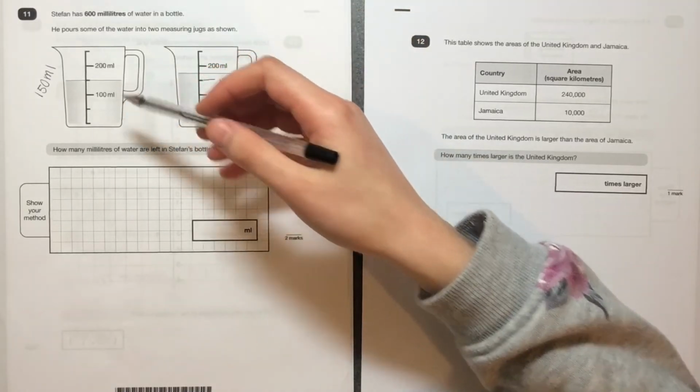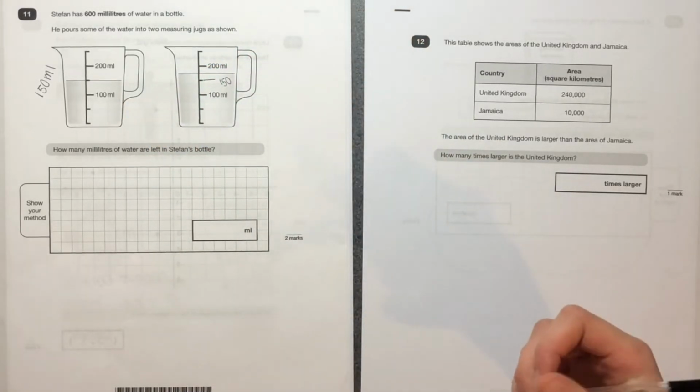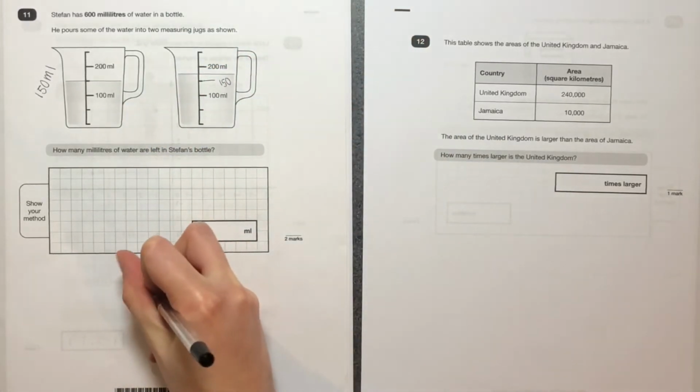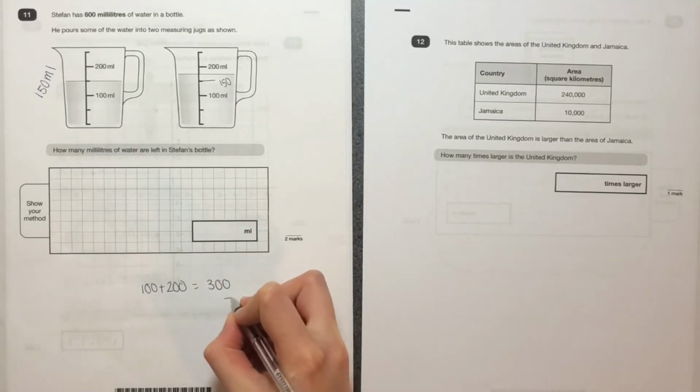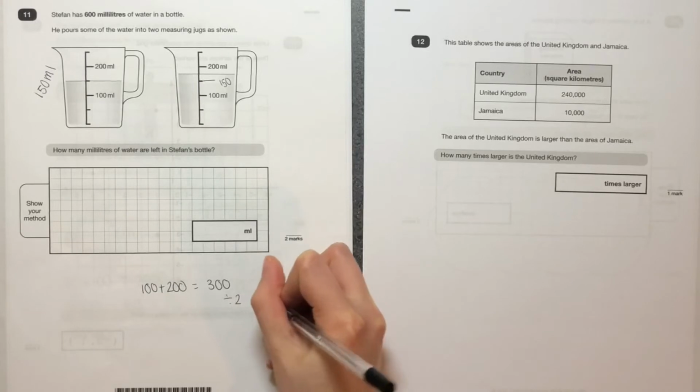Now with this one, because we've done that mentally, all we've done is 100 plus 200 to get 300, and then we've divided it by 2 to get 150.